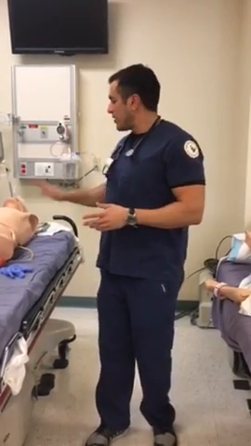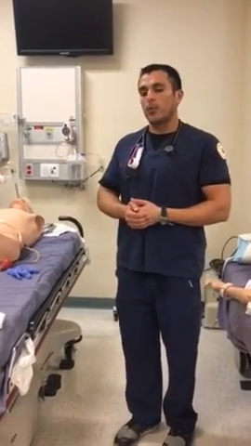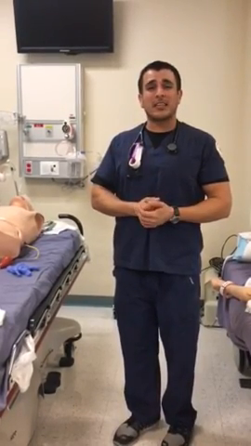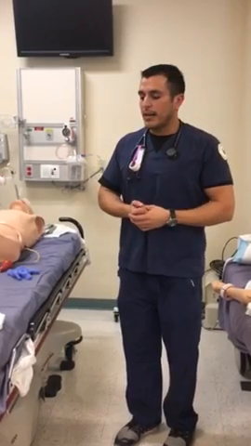On the chest x-ray, once we get it, what we would want to see is the tip of the tube about 2 to 3 centimeters away from the carina.